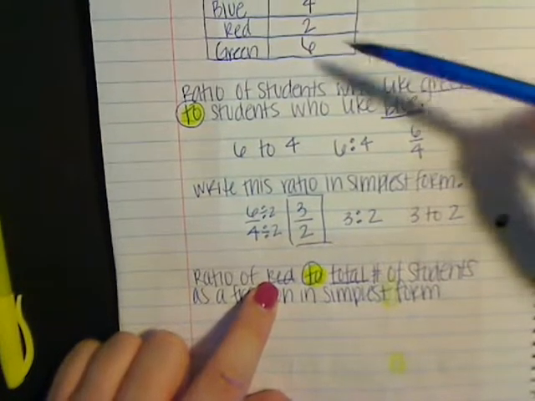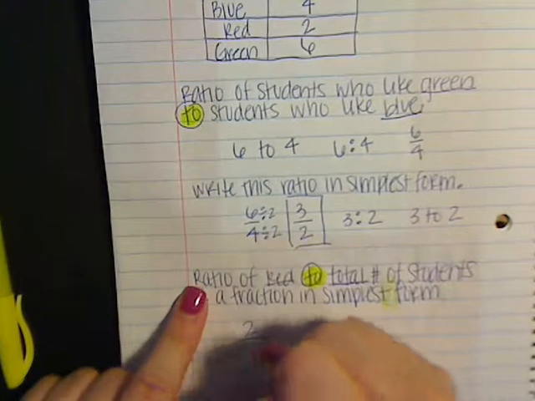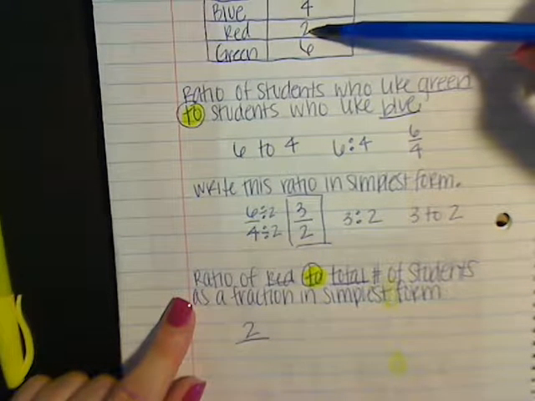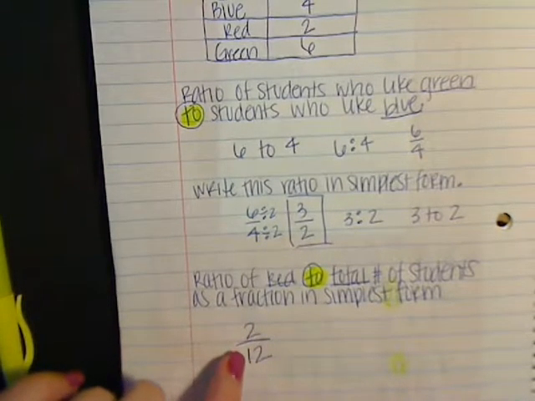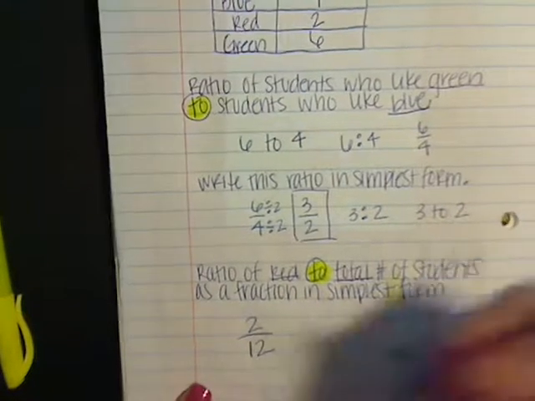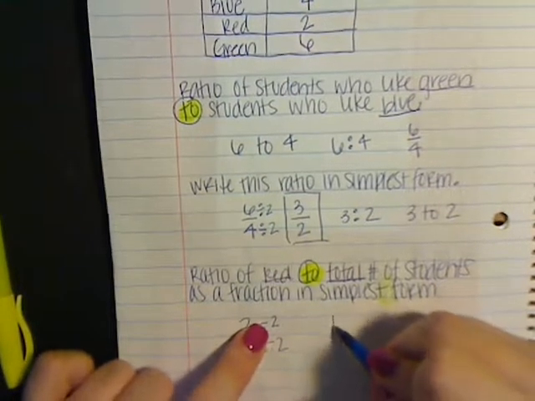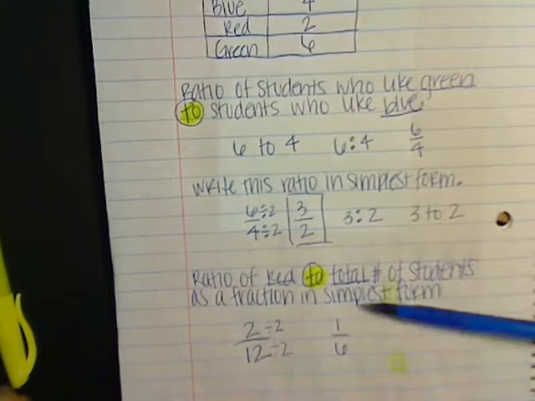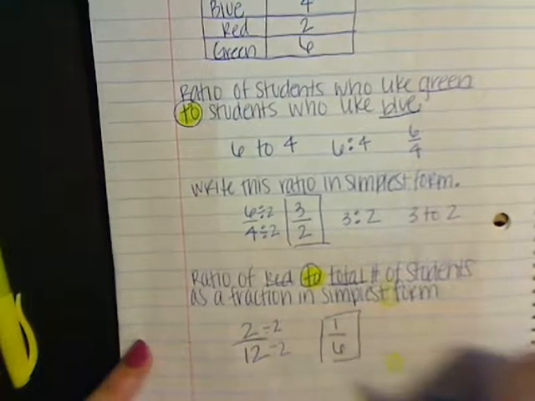How many people like red? 2. And I want to write it as a fraction. Okay, and then red to total. So what's the total? Well, 4 plus 2 is 6, and 6 plus 6 is 12. So the ratio of red to total. All right, so I've got my ratio written, and now I want to simplify it. So I can divide both of these by 2. 2 divided by 2 is 1, and 12 divided by 2 is 6. So the ratio of students who like red to total is 1 to 6 in simplest form.